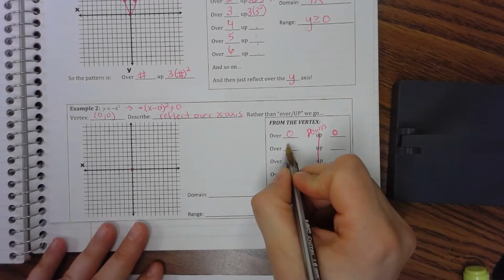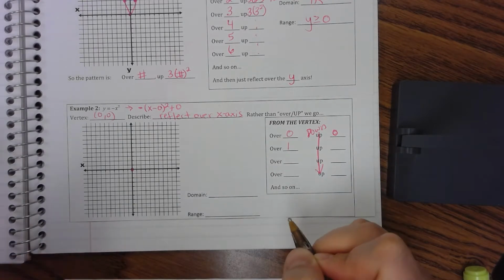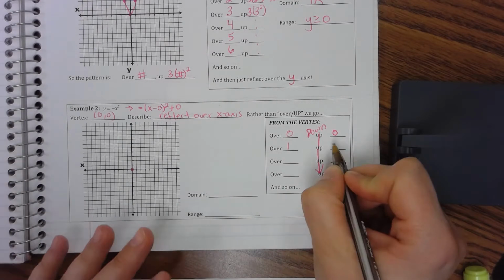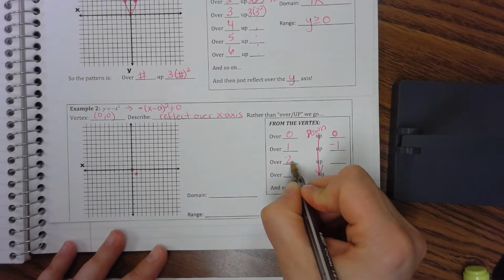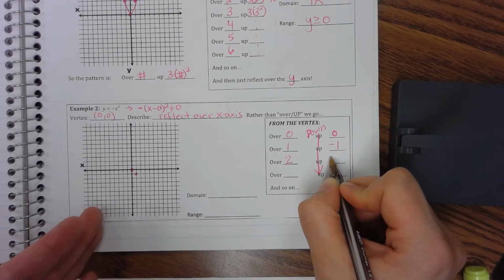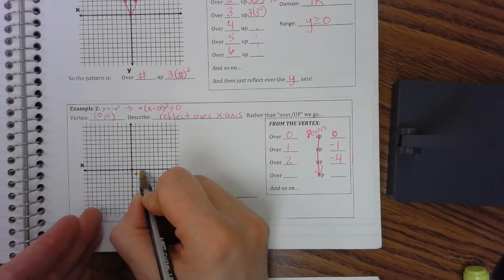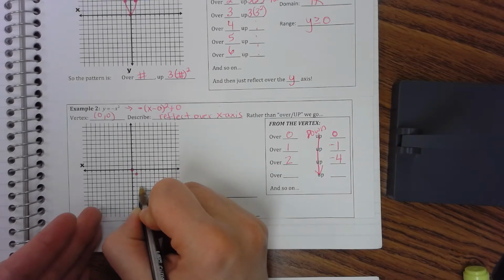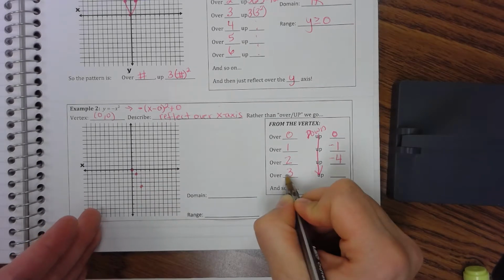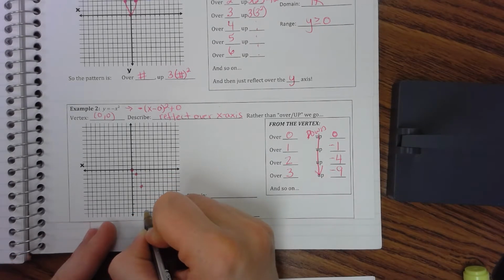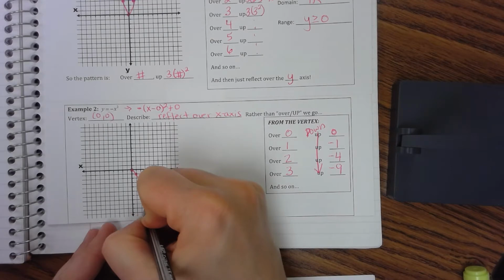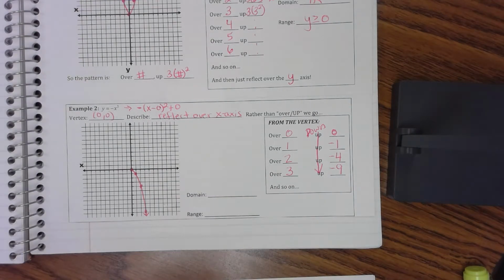So then if I choose a 1, well, 1 squared is 1, but there's a negative in front, so it goes to negative 1. 2, well, 2 squared is 4, but there's a negative in front, so it goes to negative 4. 3 would make this a negative 9. So we're curved downward.